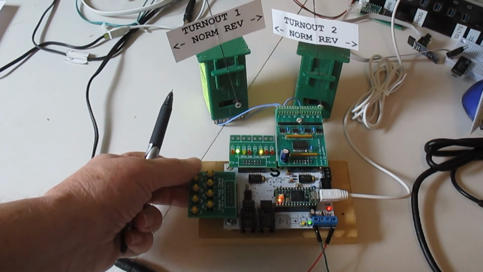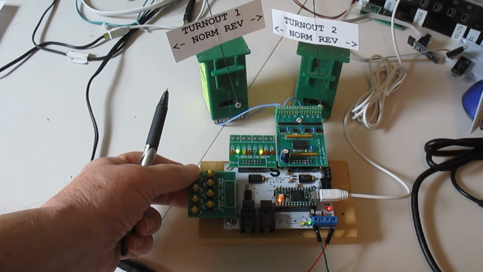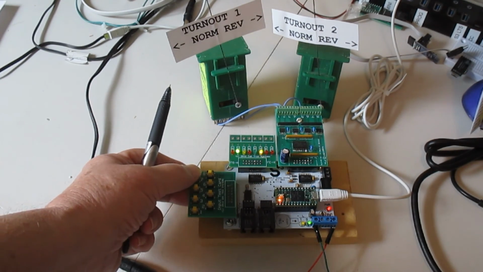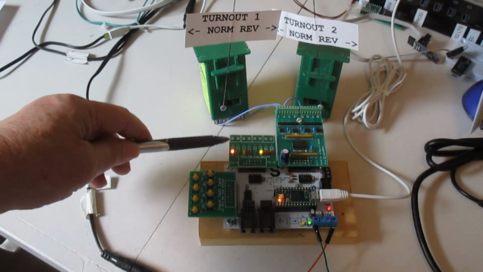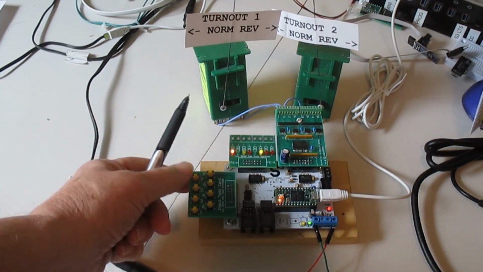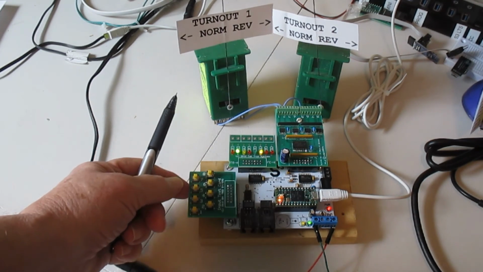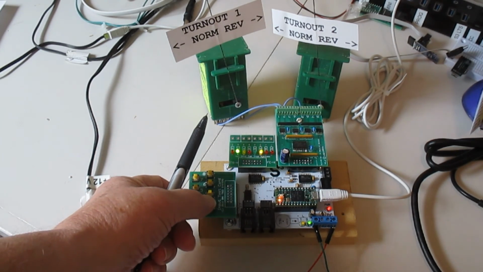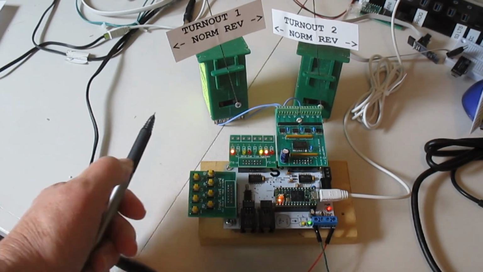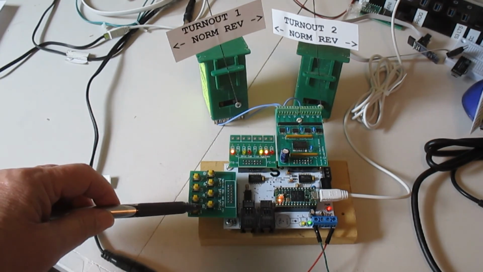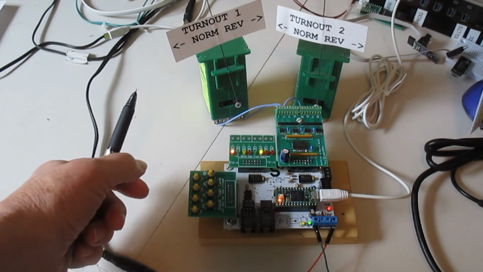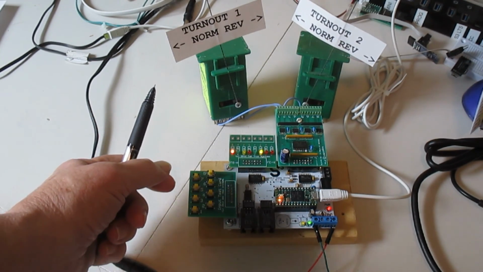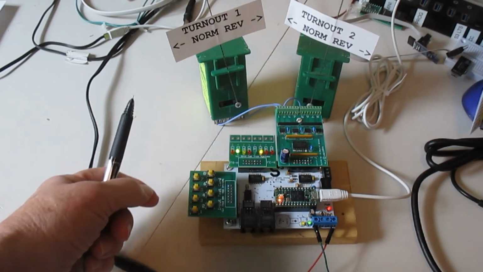Now, if any of the conditions occur that will set the signal red, you'll see, for example, if I turn one of the turnouts, I'll turn turnout number 1 to the reverse position here. The turnout moves, and the signal immediately goes to red. Similarly, if block number 2 is occupied here, the signal is also red. And same for the other turnout. If either turnout is reversed, the signal goes to red.